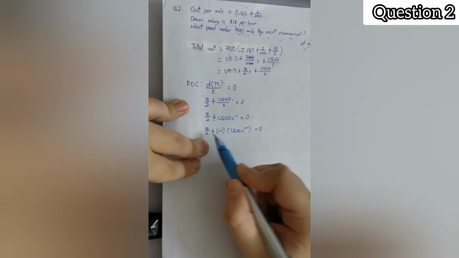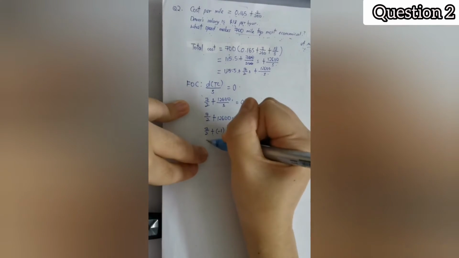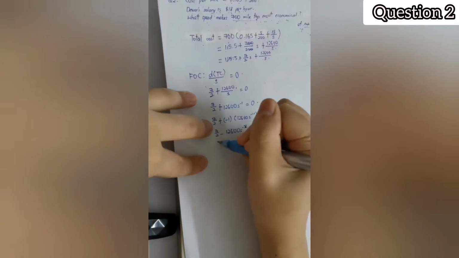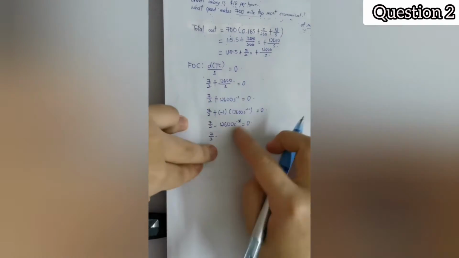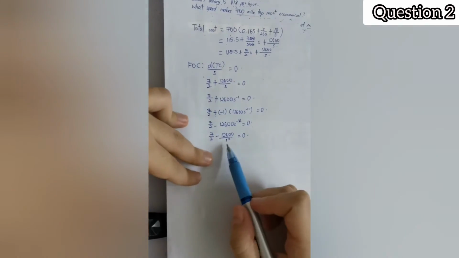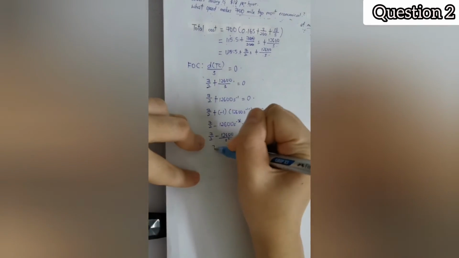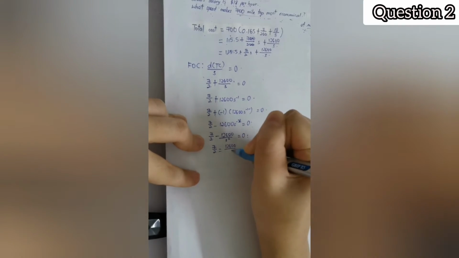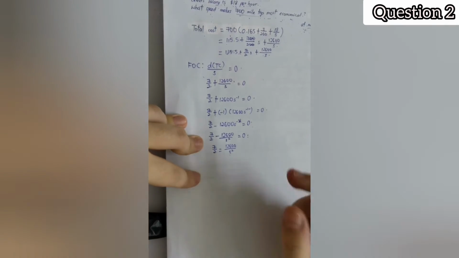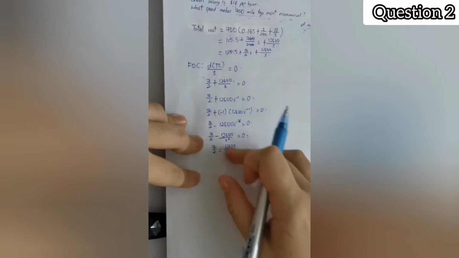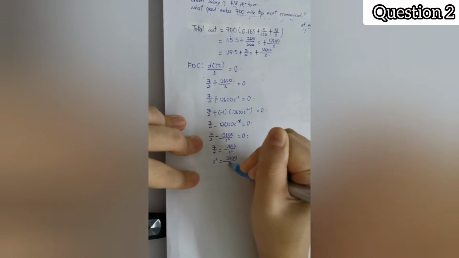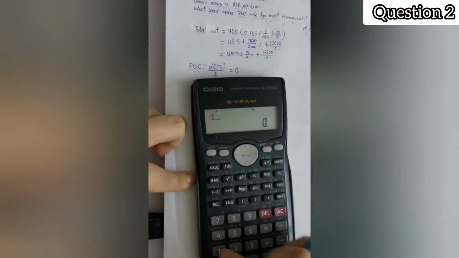Positive, negative become negative. To know what is the s, we have to move this over there. Why? Because we need to know the speed. We want to count the speed, so we must make it become s equals to what. So we just move s to here, 7 over 2 here. Okay, so we just take our calculator.